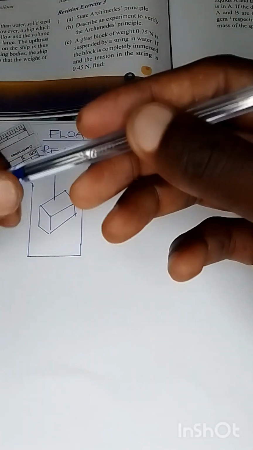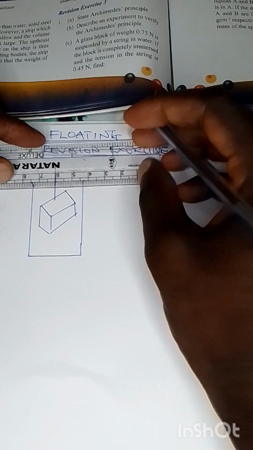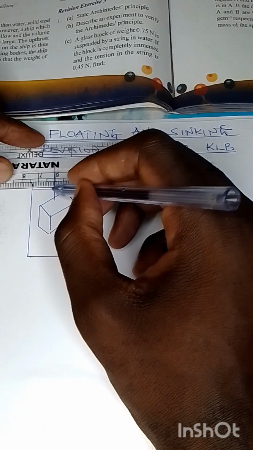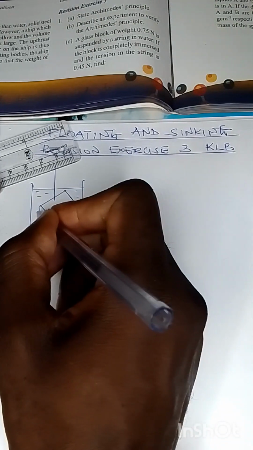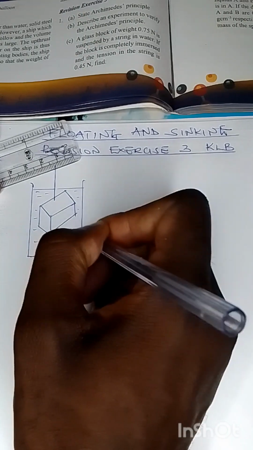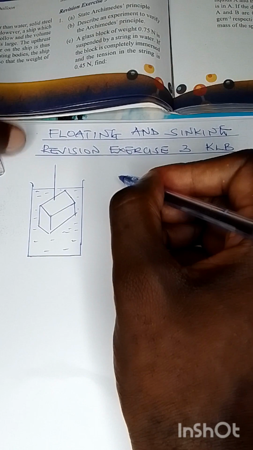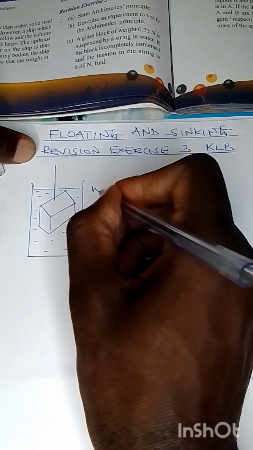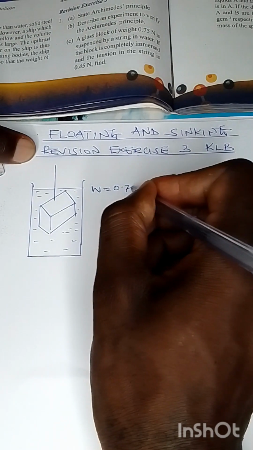So we are told that it is completely immersed. It means it is completely covered by water. So all this is water covering the glass block. Then we are told that the weight of the block, W, is equal to 0.75 newtons.